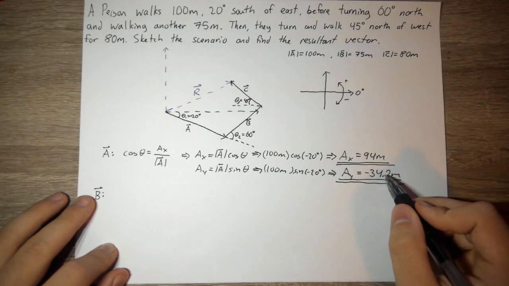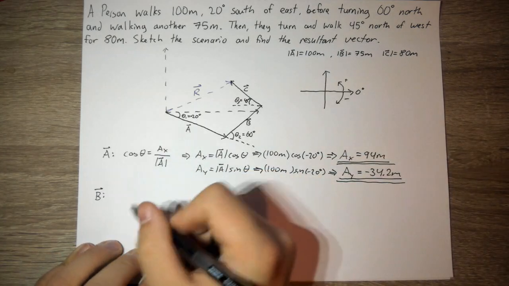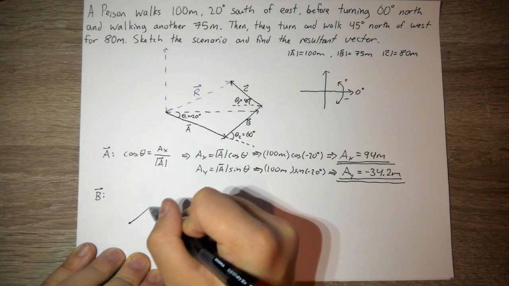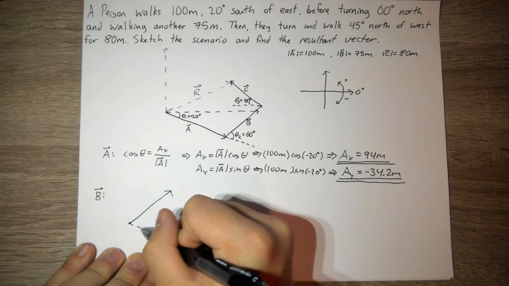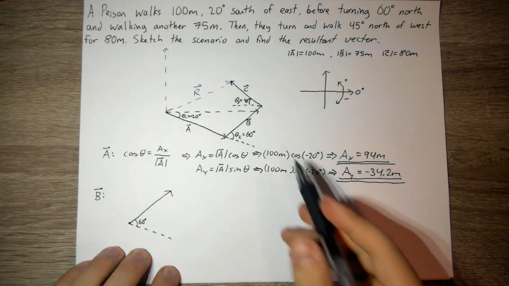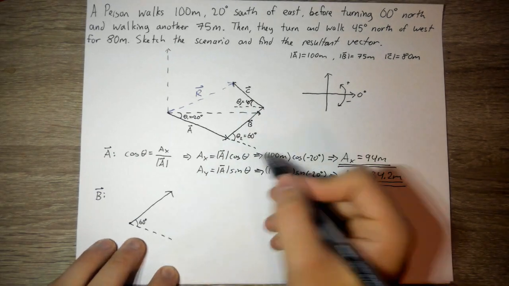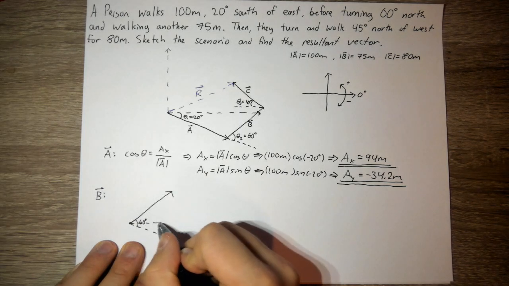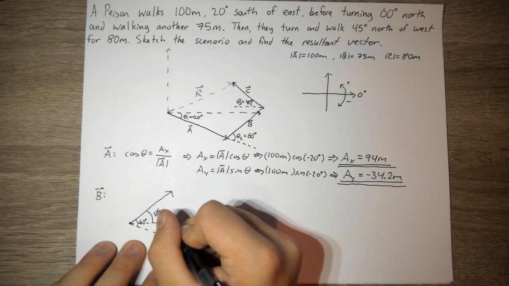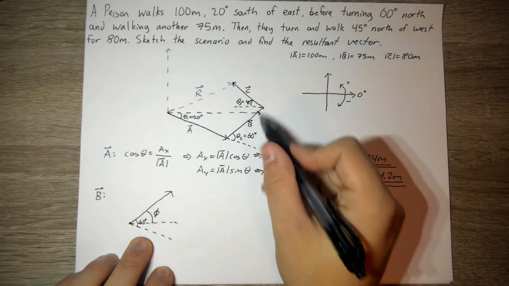So let's look at B now. So we have our A components. Let's look at B. So I'm going to draw out starting from this point. Draw this vector out, and then this is the 60 degrees here. Now we want to find the angle with respect to the x-axis, and we don't have that here. So if I draw this out like this, we want to find this angle, and I'll call that phi. We want to find this angle so that we can find the x and y component.